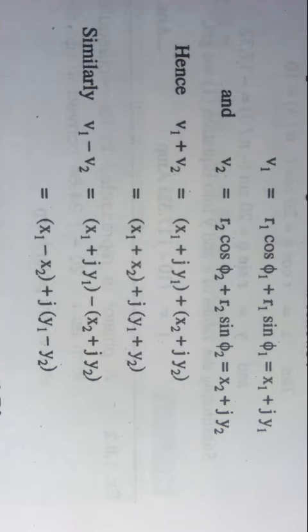Now the important point to note in this addition and subtraction is that the phasors which are given should be in the rectangular form for the addition and subtraction. If the phasor is given in polar form, then it should be converted first into rectangular form, and then the operation of addition and subtraction should be done.